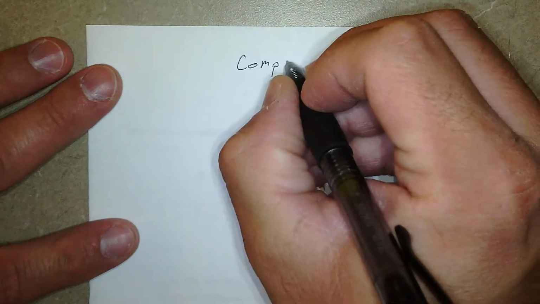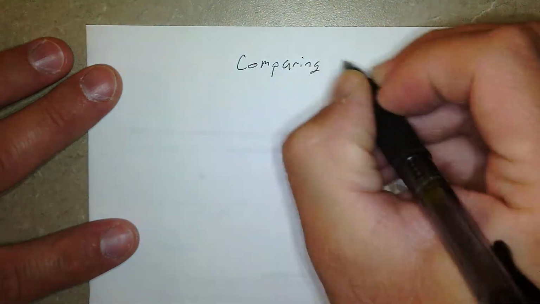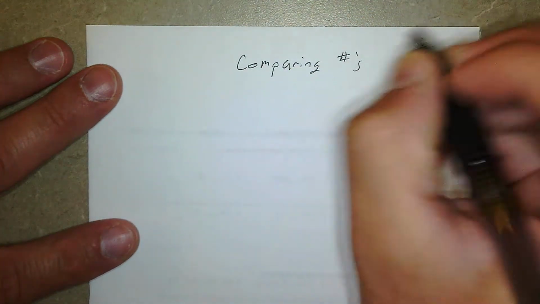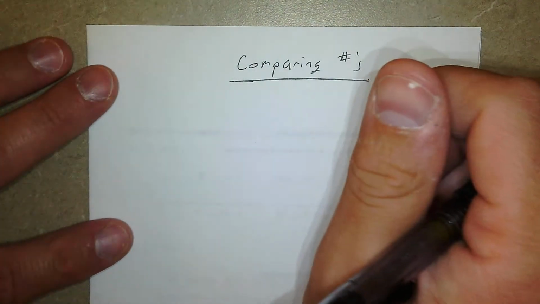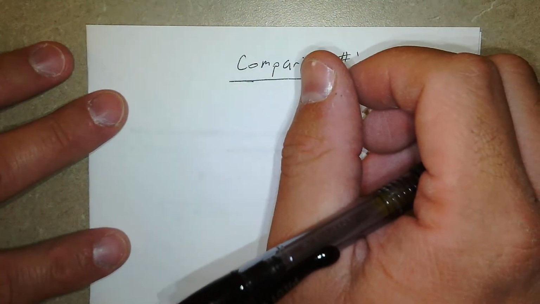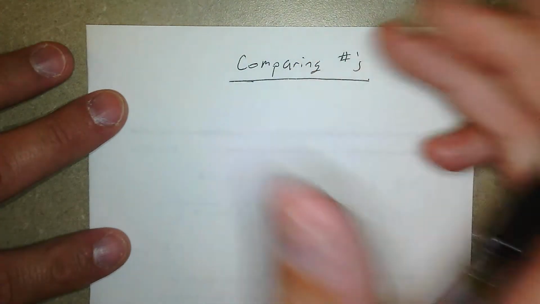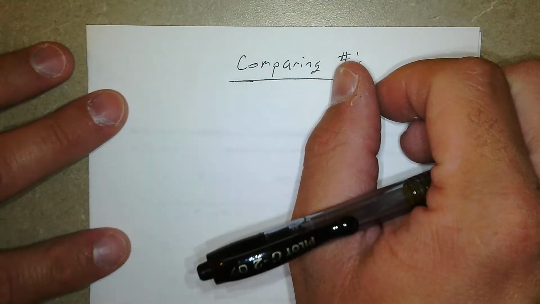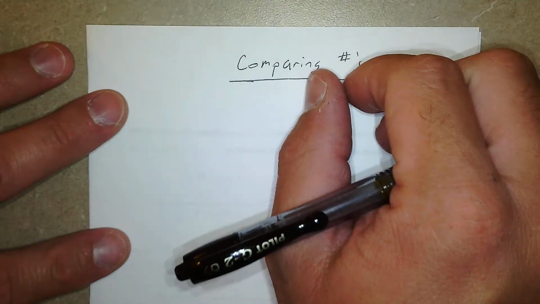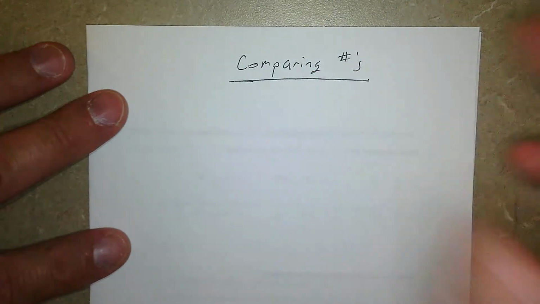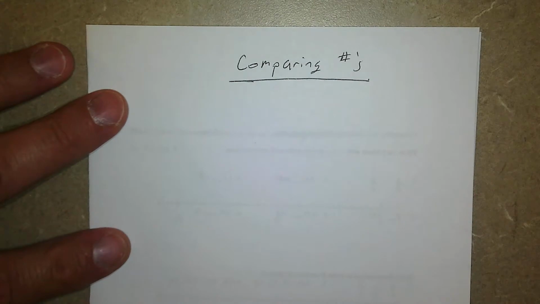With comparing, this would be if we're having to compare one fraction to another, or the square root of 2 compared to, is the square root of 2 less than or greater than the square root of 2.4? Or is the square root of 2 less than or greater than 3/8? So we're trying to figure out what side is less than, what side is greater than.